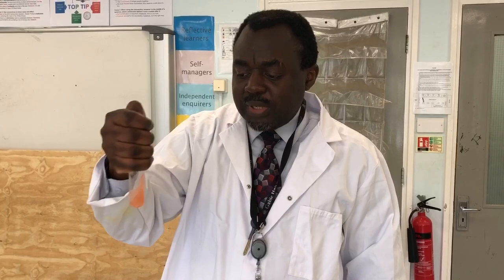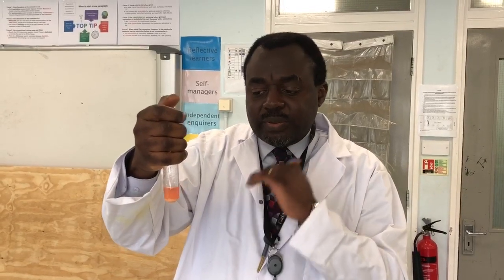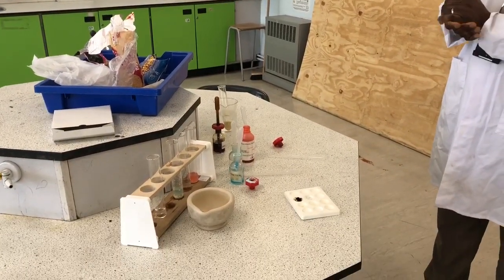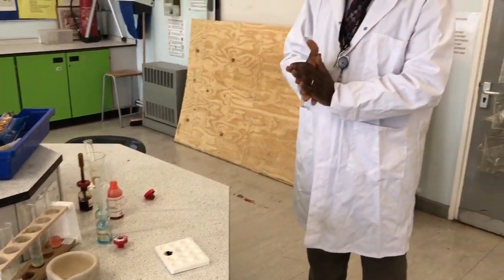If lipids, which are fats and oils, are present in your sample, then there will be a distinct red layer formed at the top of your sample. That tells you that lipids are present in that sample. I hope that helps you very much. That is a test for starch, for glucose, for proteins, and for lipids.